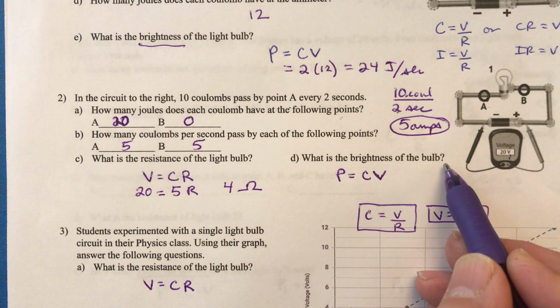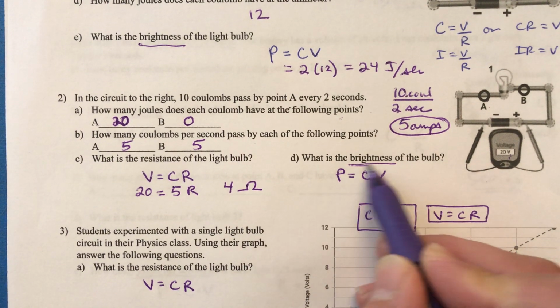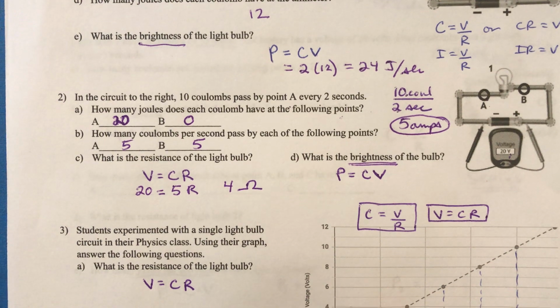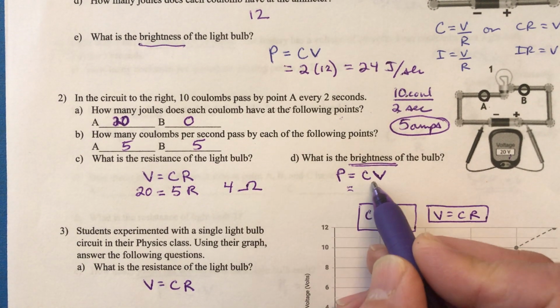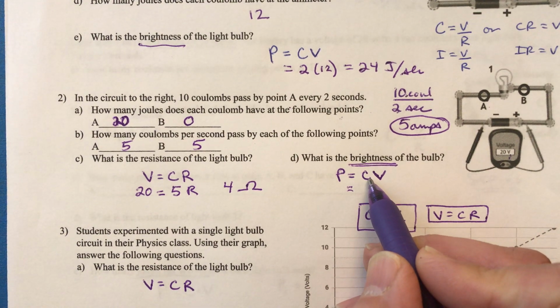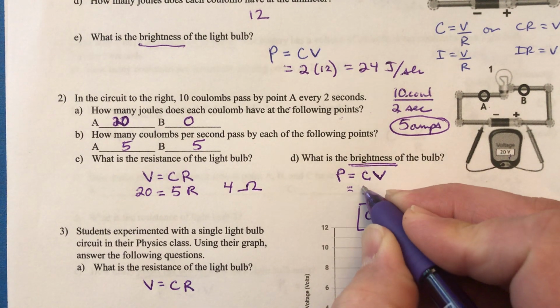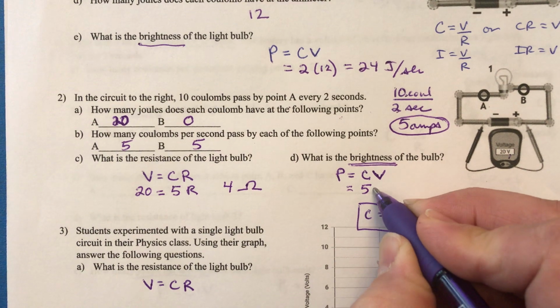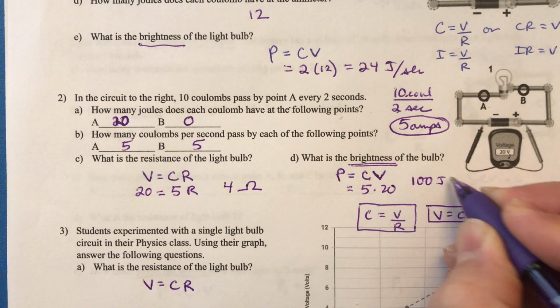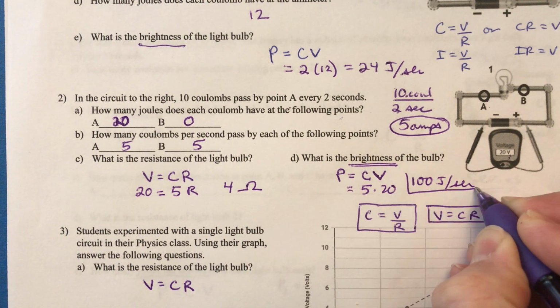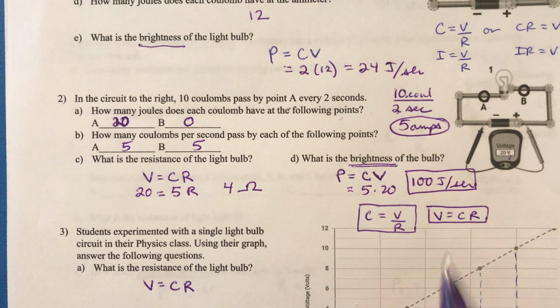What is the brightness of the bulb? The brightness means the number of joules per second. It's a unit of power. So we're going to take the current, which is 5, and the voltage, which is 20, and that would be 100 joules per second, which is actually 100 watts.